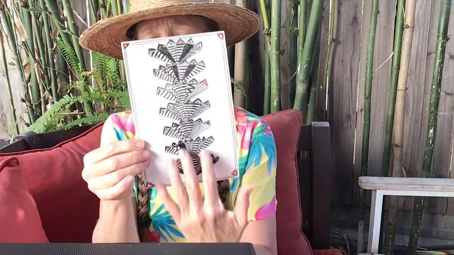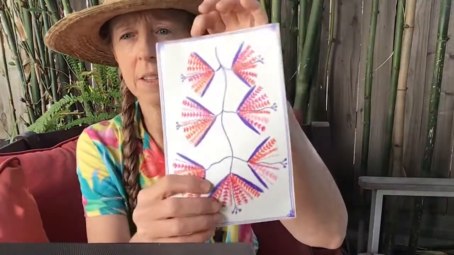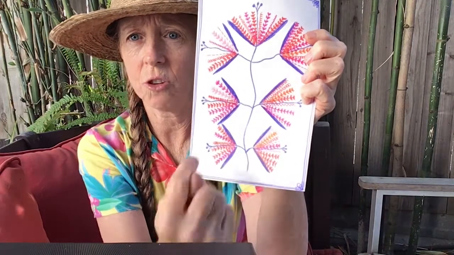All right, so you have your 8.5 by 11 piece of paper like this, and you're gonna fold it in half. That way it separates where you're gonna have your art and your data key. All right, so for each one of these, no matter what you design, you're gonna start out with 7 fan shapes, and each fan shape is gonna represent a day of the week. So for here, this is the fan shape I'm talking about. You can see that kind of fan shape.